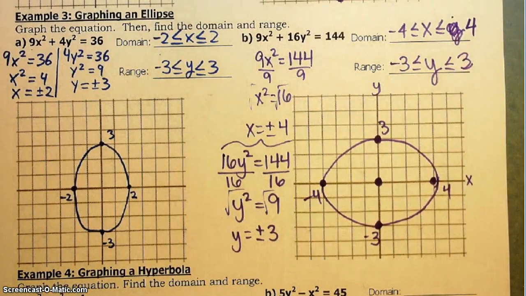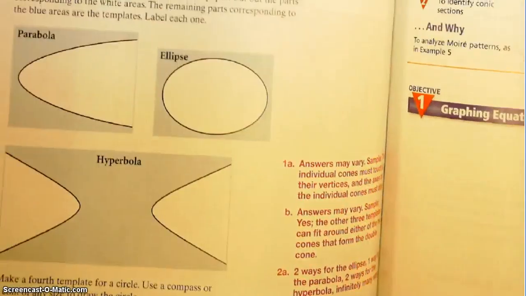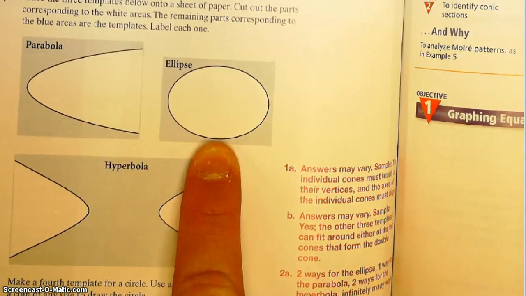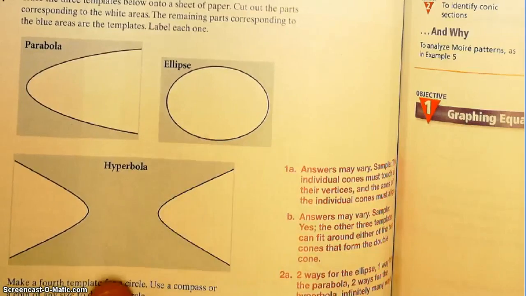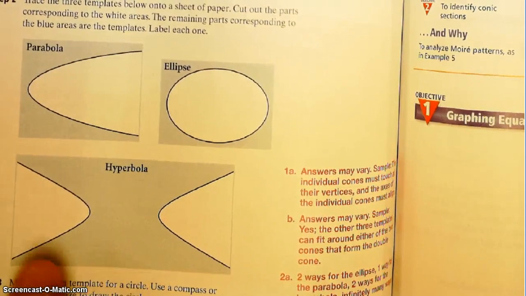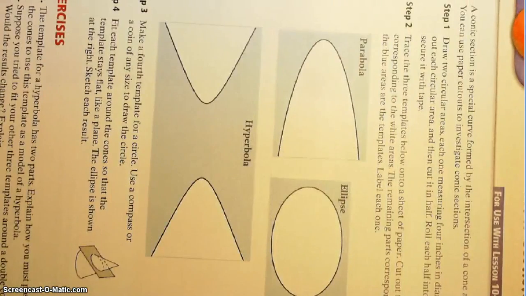So those are ellipses, and I know our drawings aren't the best. I just want to show you a picture of an ellipse from the textbook on page 534. This would be a real ellipse right here. That's as perfect as you can get. So if that's a real ellipse, next up we're going to talk about hyperbolas. A hyperbola is kind of like a double parabola facing left and facing right, but they don't always have to face that way. A hyperbola can be facing up and down as well.